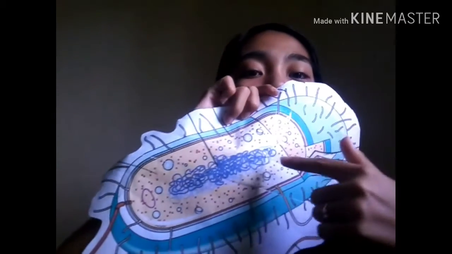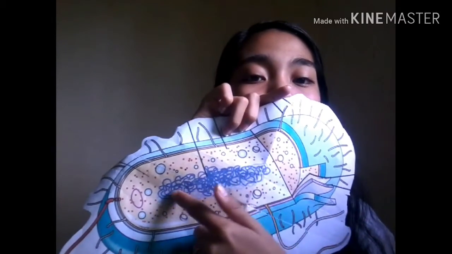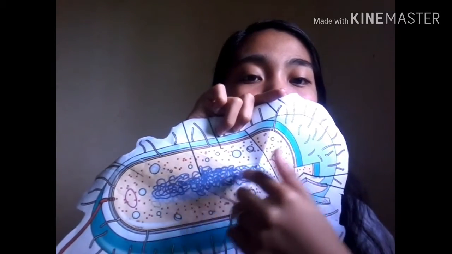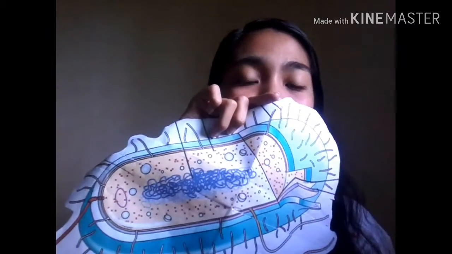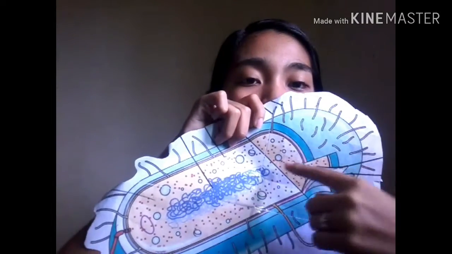Next are the chromosomes. In my illustration, these are the chromosomes. Compared to eukaryotic cells, in which the chromosomes are located in the nucleus, prokaryotic cells have no nucleus. So this is the chromosome.